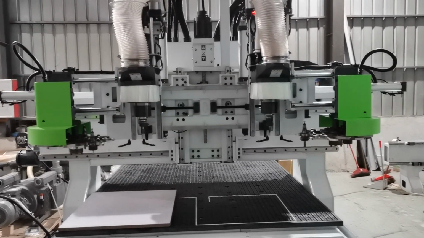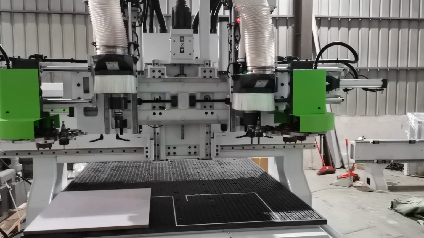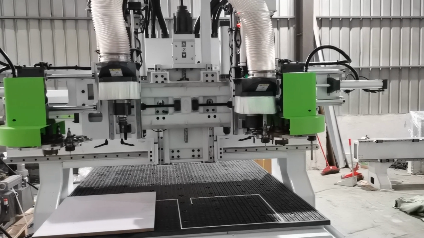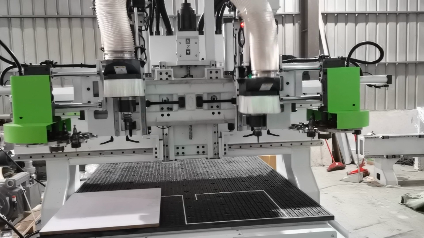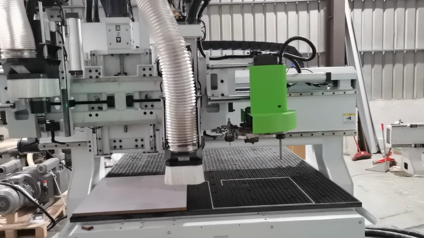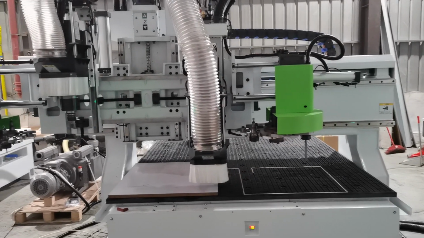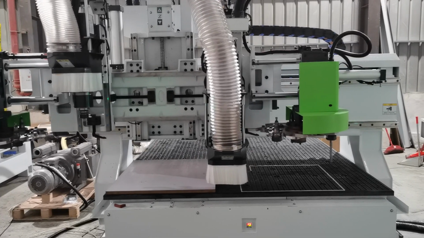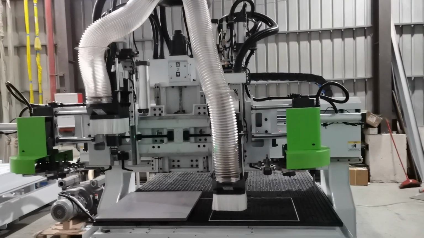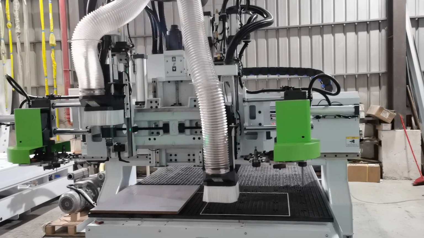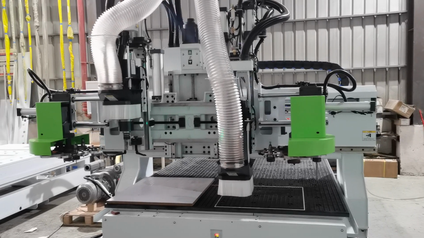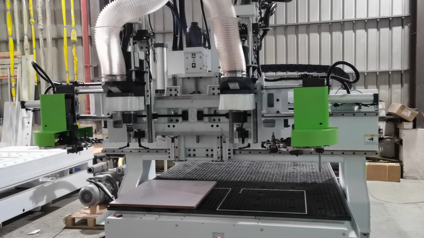The third cycle is for the number two spindle production. Now the program is finished.